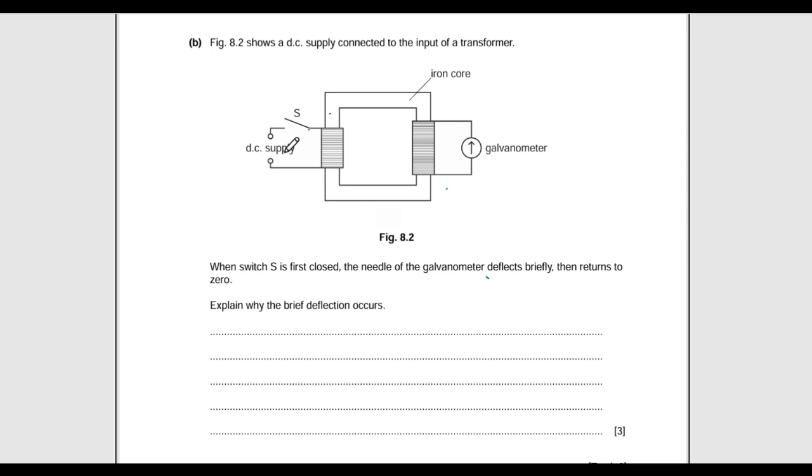So when switch S is closed, but that means like this, the needle of galvanometer deflects briefly. Briefly means for a short period of time. So I'm just writing shortly, then returns to 0. So explain why this brief deflection occurs.